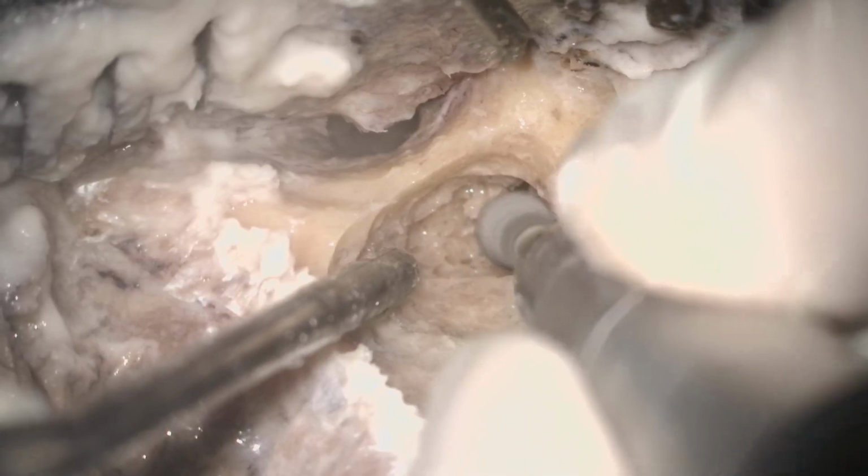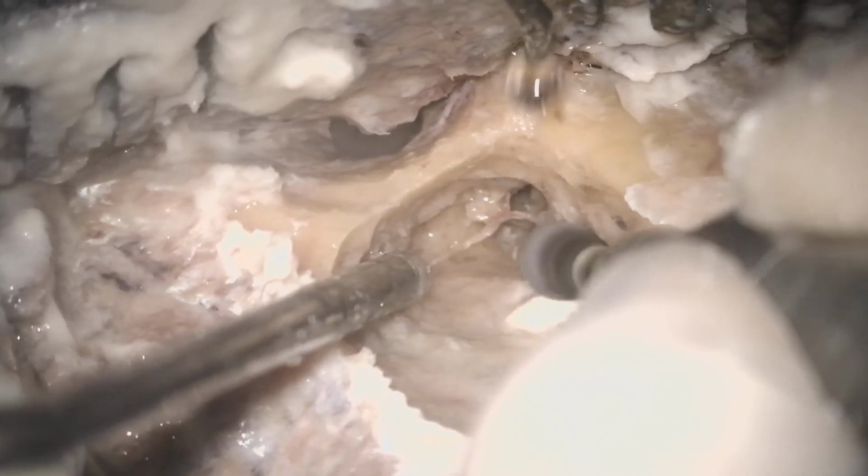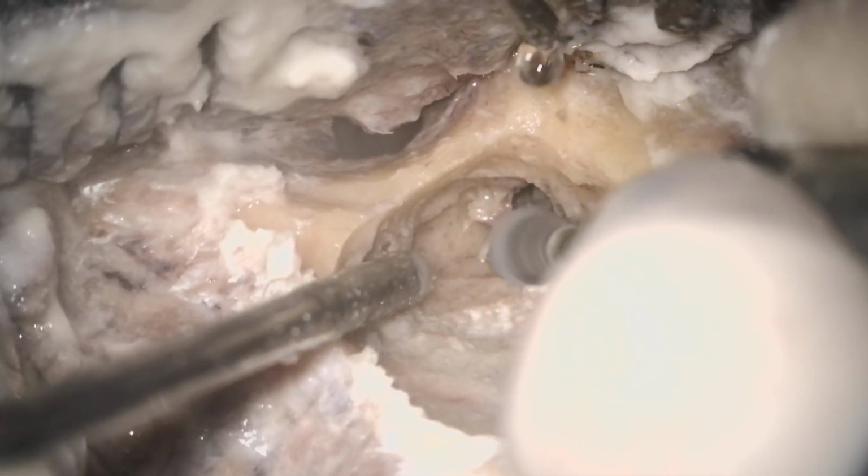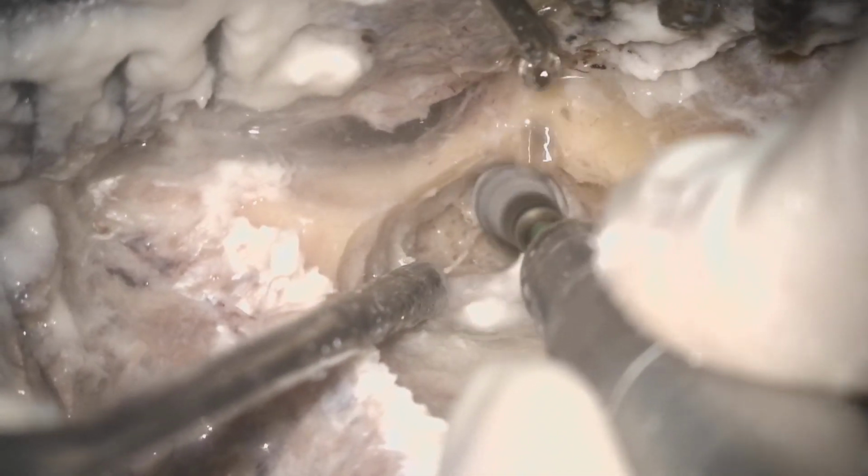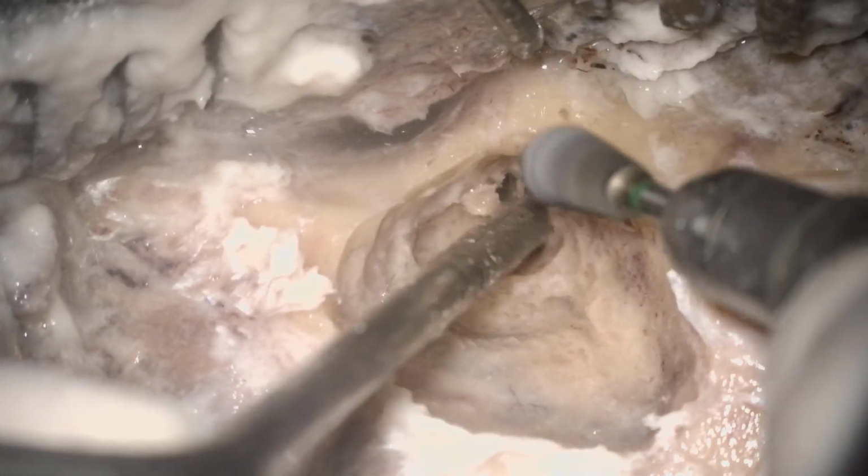So you have to preserve the canal wall properly, so that when you do your reconstruction, when you do your tympanoplasty, it can protect the mastoid cavity from the external canal. So this part is very important.